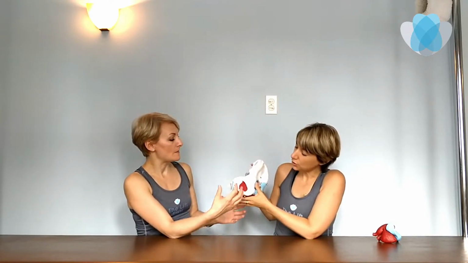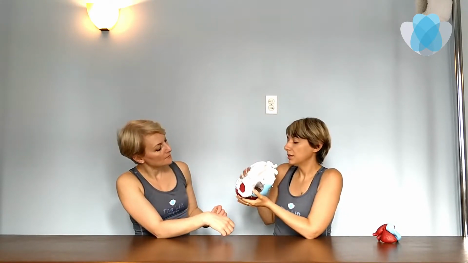So I'm just going to turn it to the side so you can just see. This is actually the socket where the hip would go. So you can see that everything will be deeply connected to the pelvis. So the muscles also have to do with that.